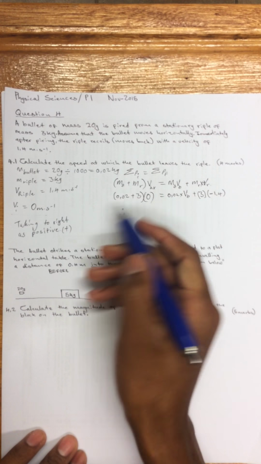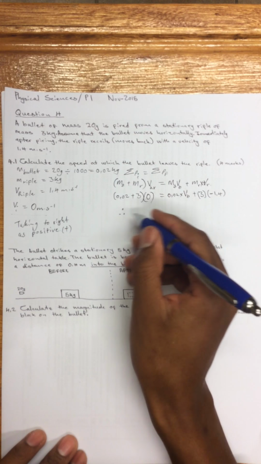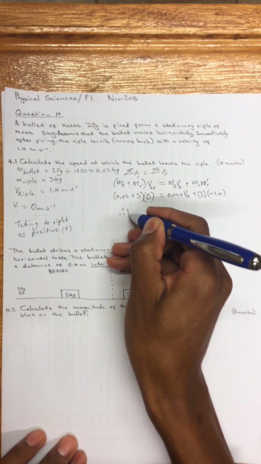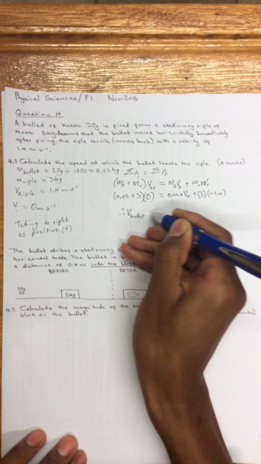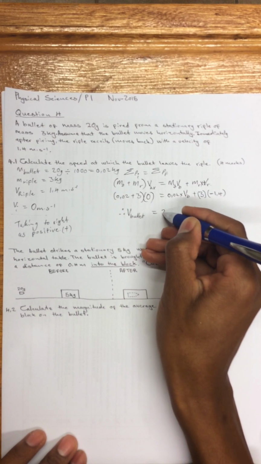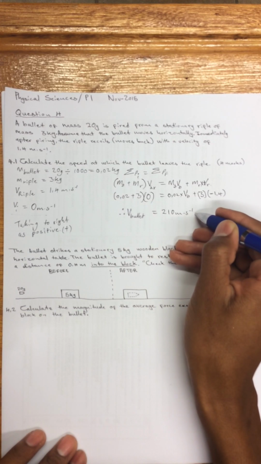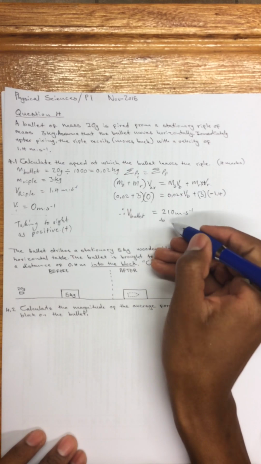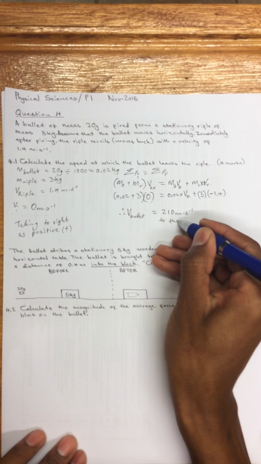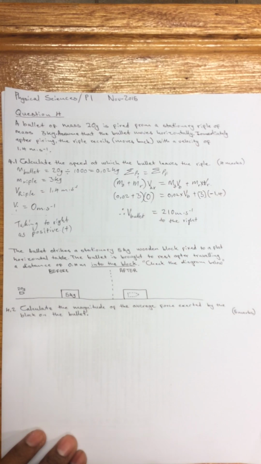Therefore I'll just skip some steps, then you can calculate everything here. I'll just write the velocity of the bullet as equals to 210 meters per second to the right. Remember, to the right is positive.